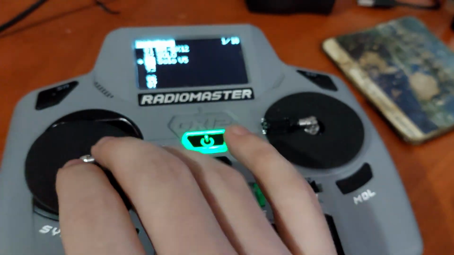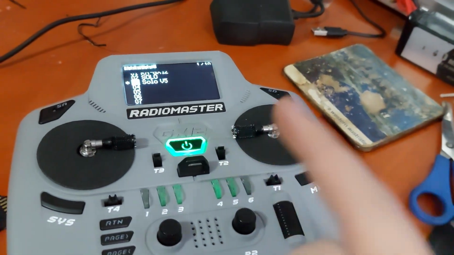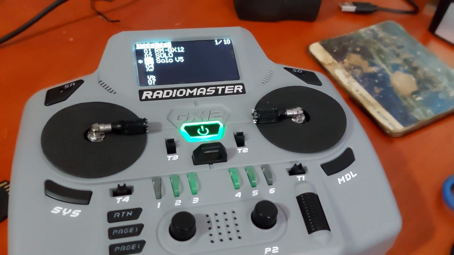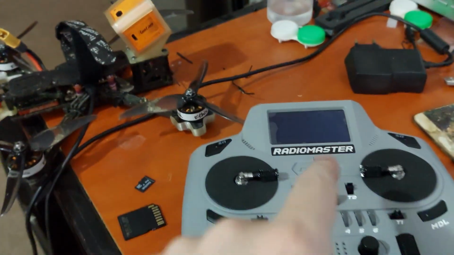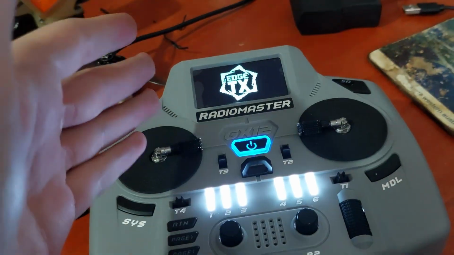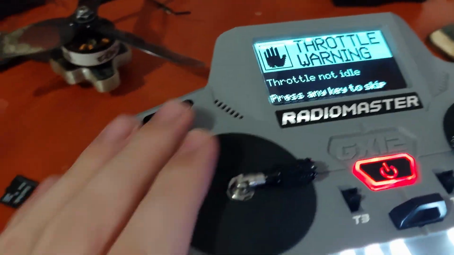Throttle warning. I just quickly need to update that quad because this is on ELRS 4.0 and that quad is on ELRS 3 point something. All you need to do now is power on your transmitter first.